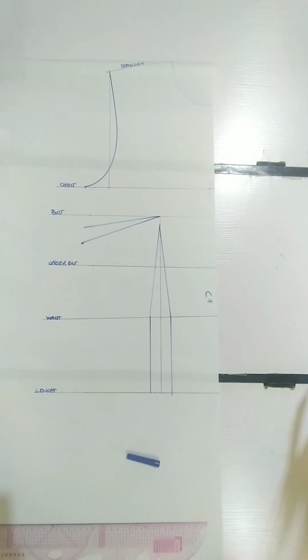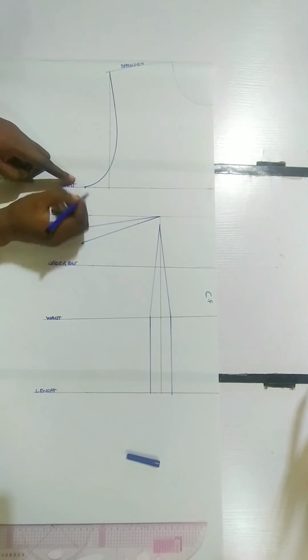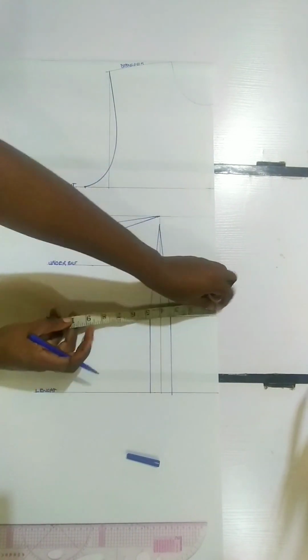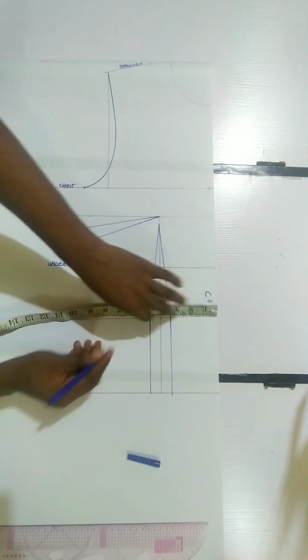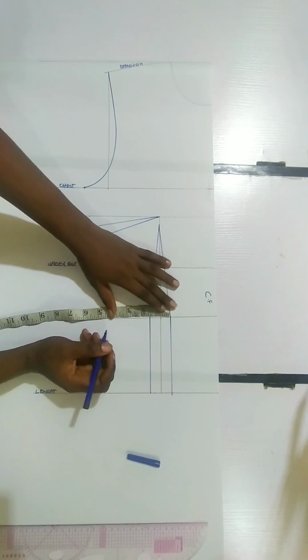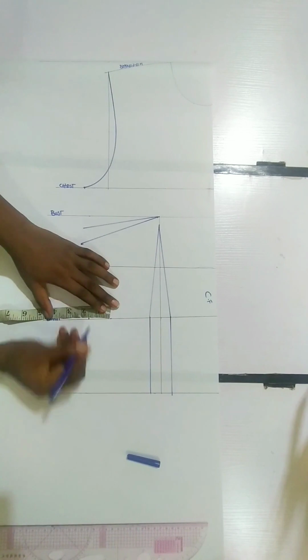After doing that, the next thing I'm going to do now is to shape. Okay, so this is my bust line, the measurement divided by 4. Then on the waist, I'm going to take my waist measurement divided by 4. Then I'm going to replace this dart here. All right, this is what we have.